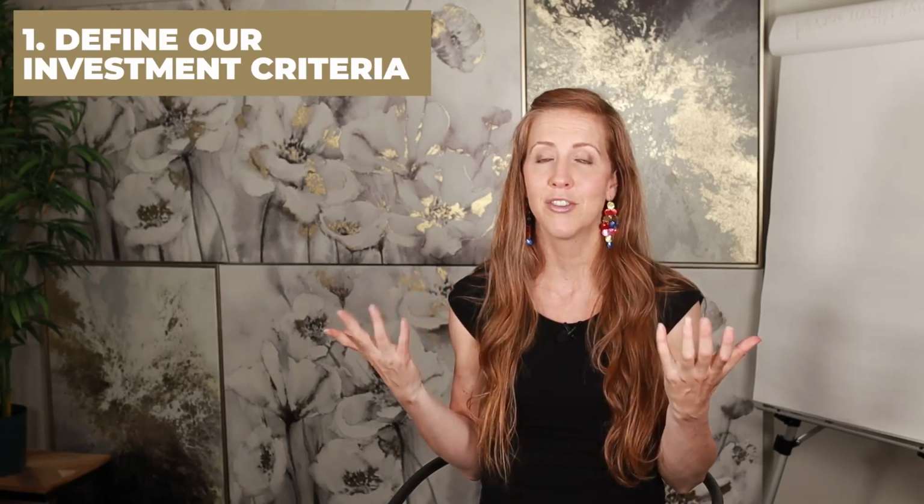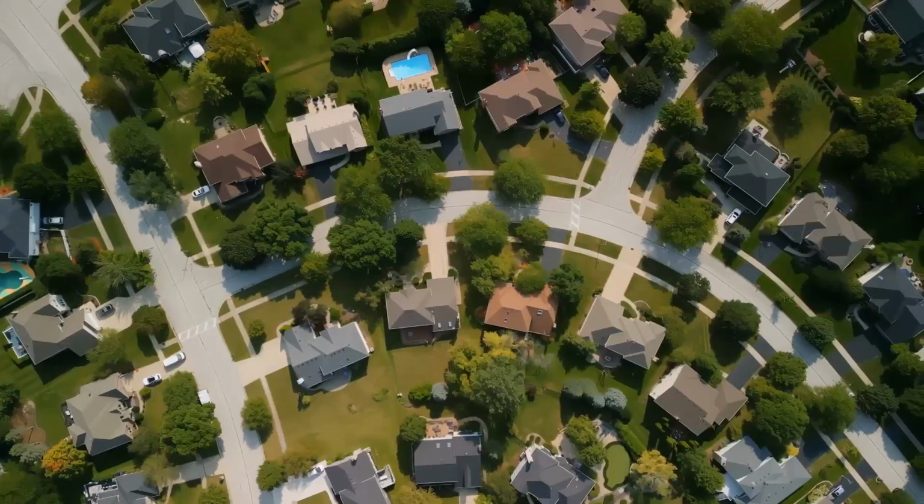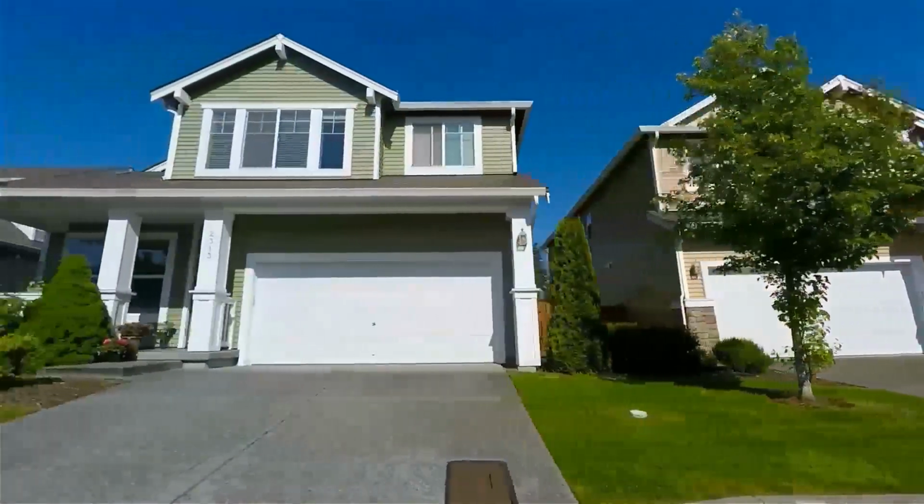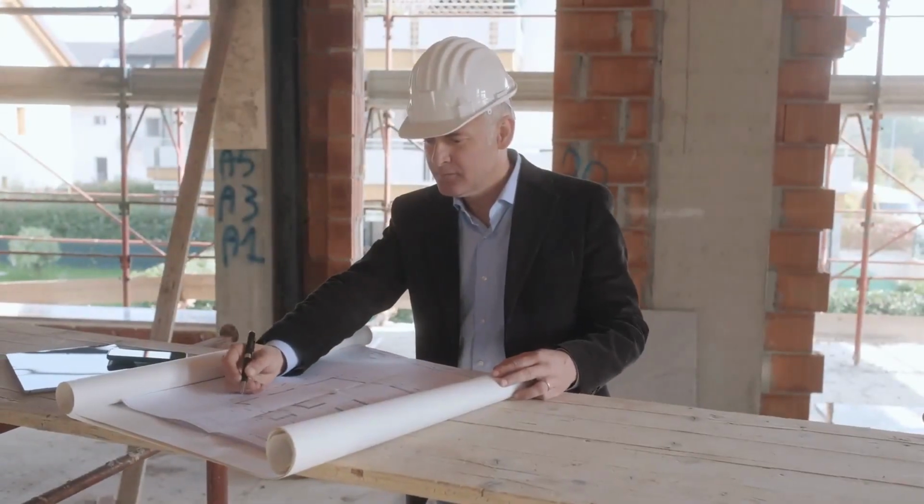The first thing that we want to do is to define our investment criteria. So what is it that we want to be investing in? What type of property? For me personally, I like buying good properties in a good condition, in a good location, so that way there's not upfront work that has to be done before I can get the property rented. And by purchasing in a good location, then I'm able to easily rent out my properties.